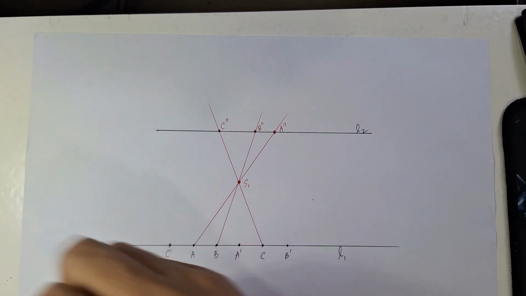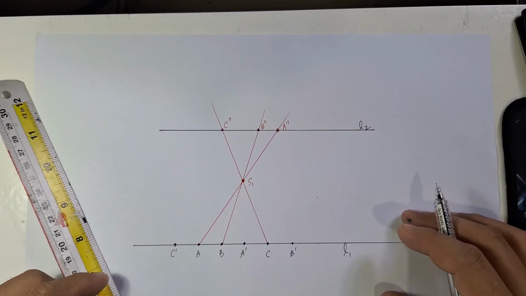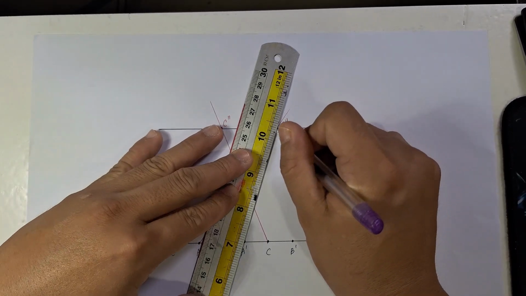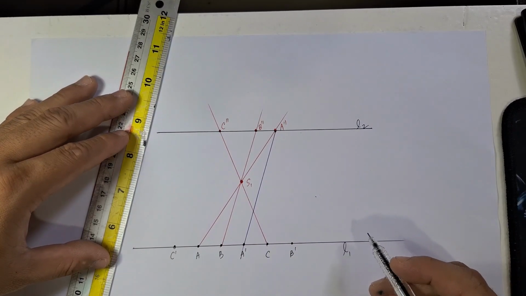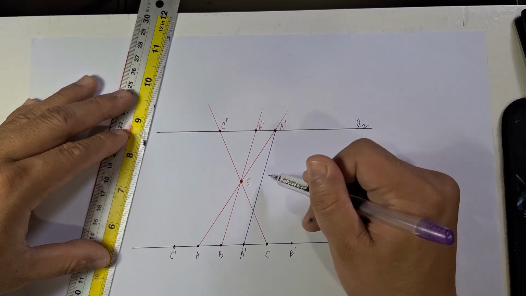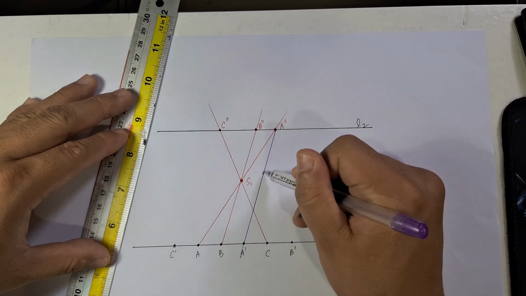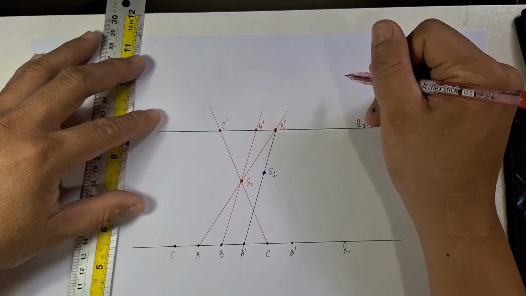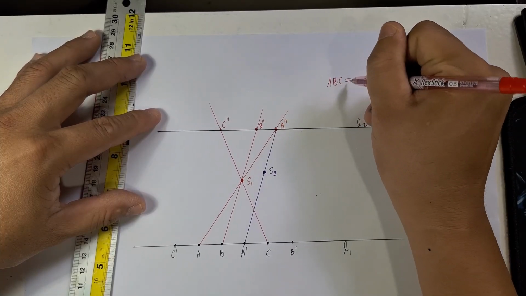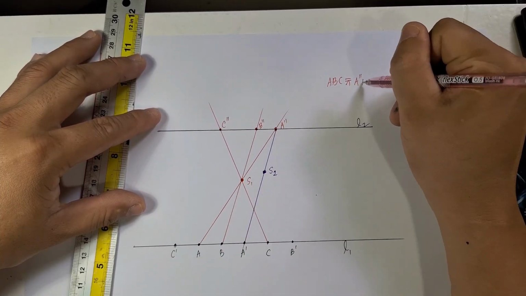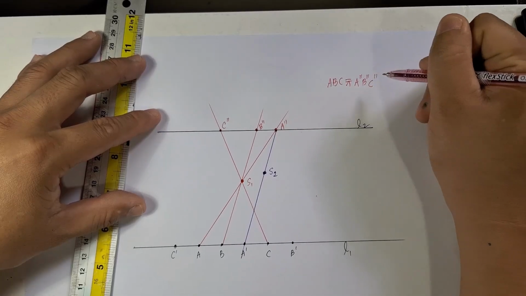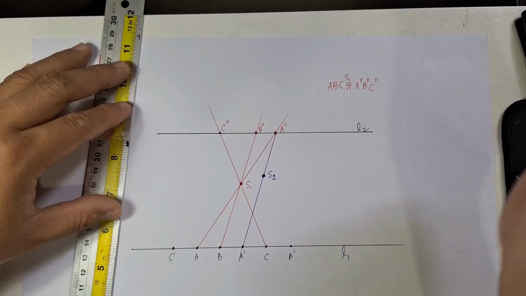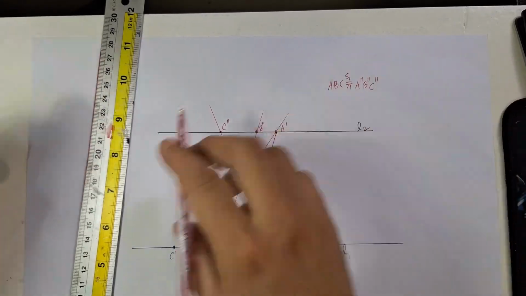So what is the next step? We connect A double prime and A prime and identify any point on it as the center of perspectivity. But before that, we write first our perspectivity in the first part: A, B, C perspective with A double prime, B double prime, C double prime with S1 as the center of perspectivity. Okay, we will use this time S2.